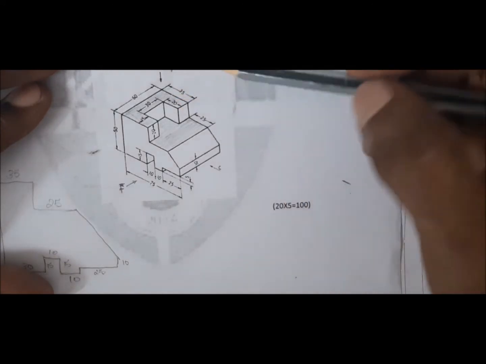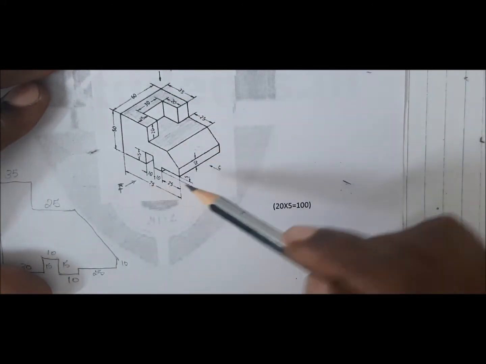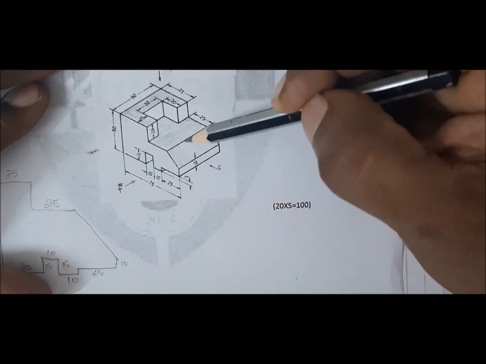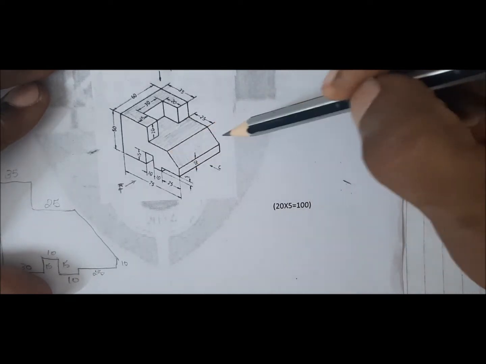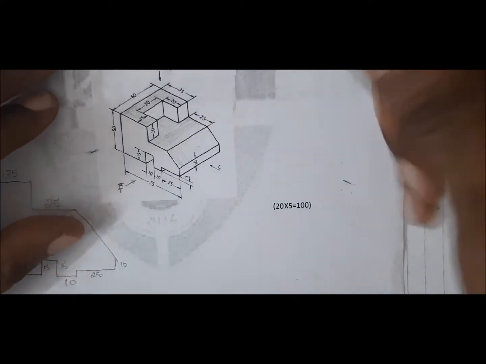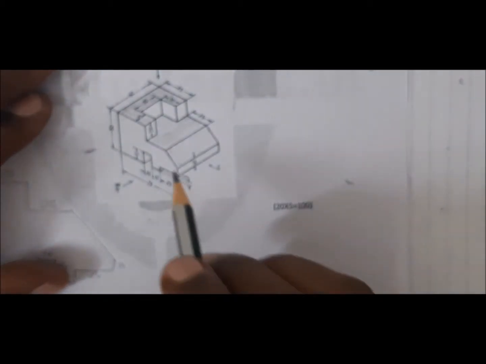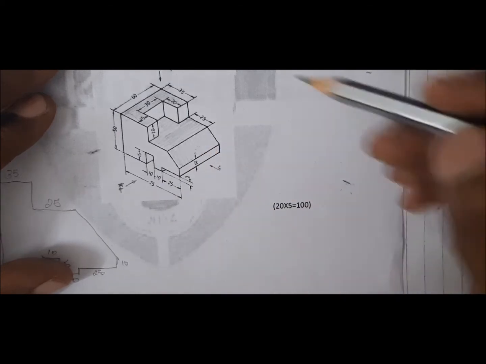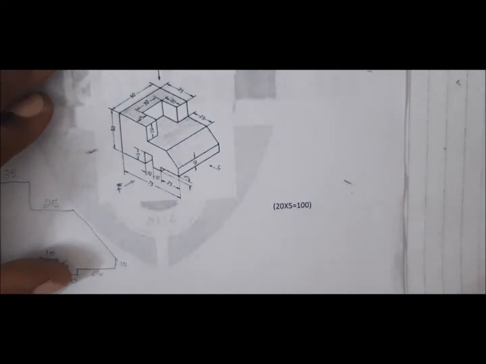When you look from this direction, light is sure to fall on this slanting surface also. So you look from the top, you see this rectangle as a smaller one, as a slightly shrunk one. You won't see this one because it's a vertical surface. So when you look from the top, these are the three surfaces that you see essentially.